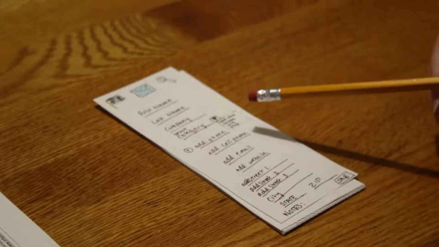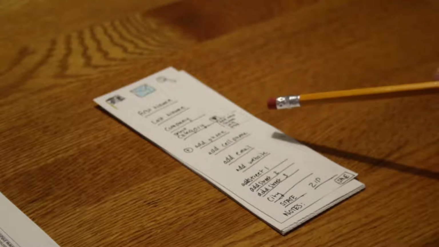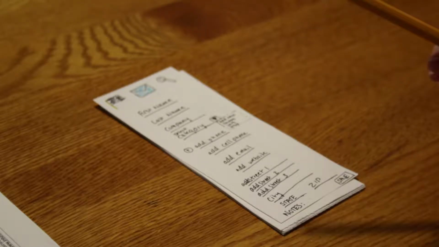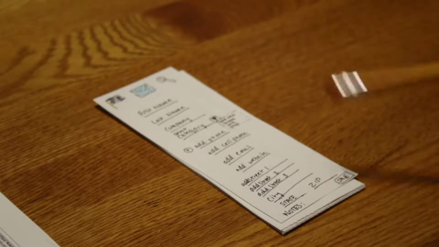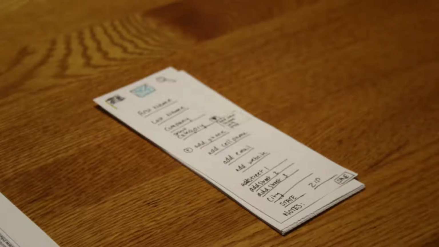Do you have one of these for categories? Yes. Okay, then no. We'll get to that when we get to categories.